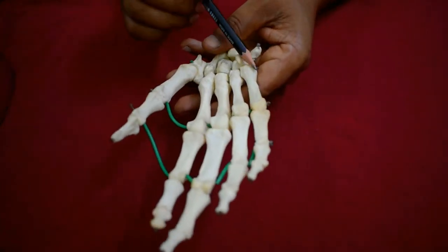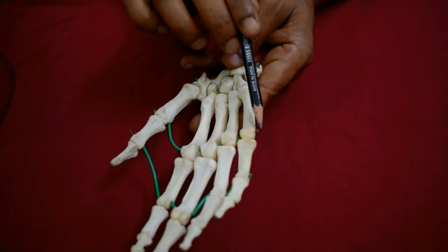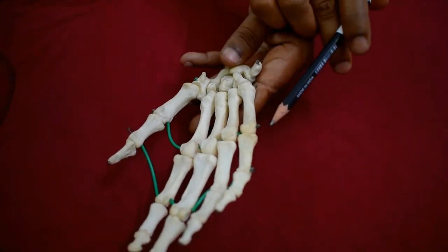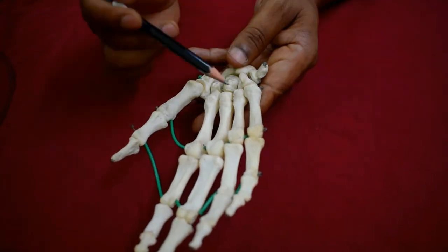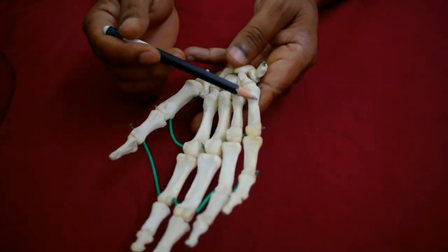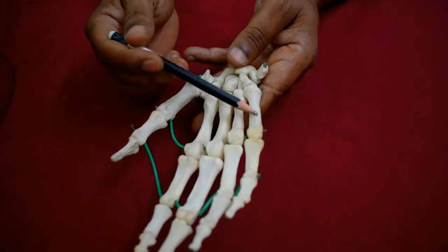And if you observe here, flexor digiti minimi and abductor digiti minimi will be inserting to the medial aspect of base of proximal phalanx of little finger. But the opponens digiti minimi will be inserted here. That means ventral aspect or palmar aspect of fifth metacarpal bone.